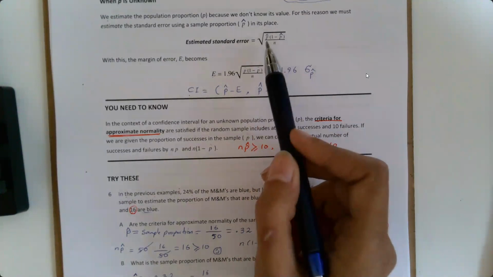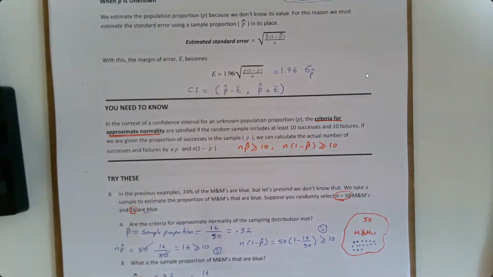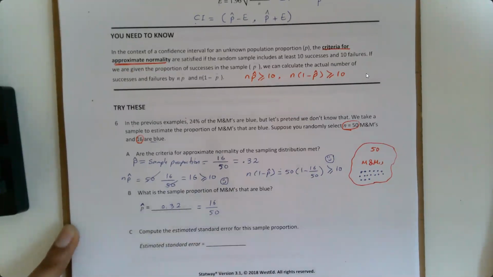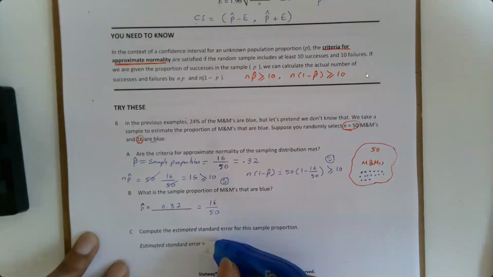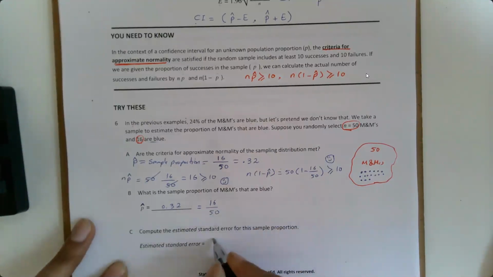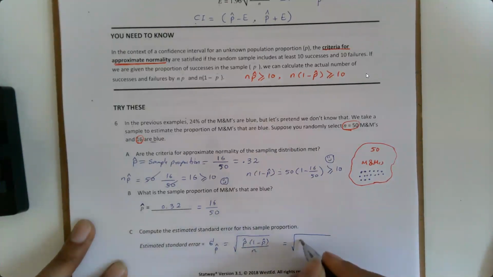Sigma sub p hat is the square root of p hat times 1 minus p hat divided by n, or the square root of 32% times 1 minus 32% divided by n, which is 50.